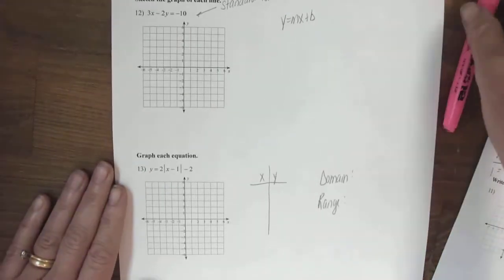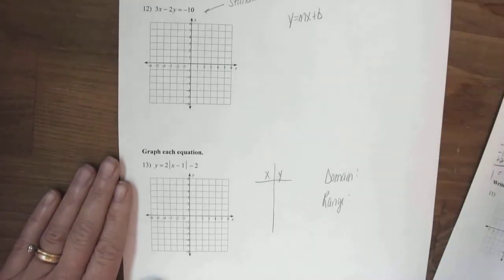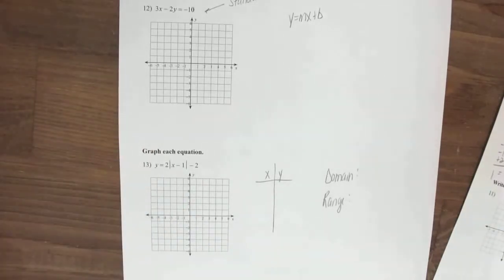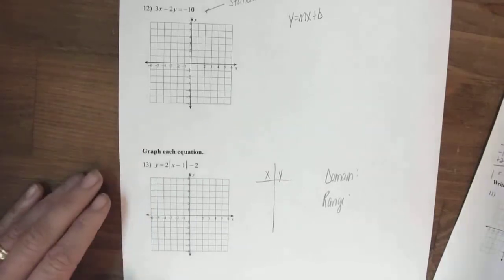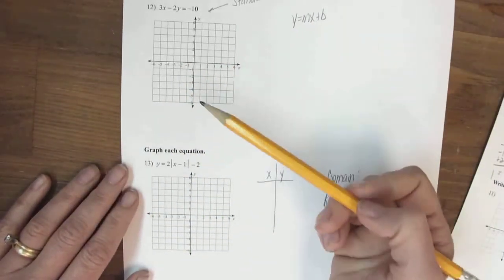Welcome back to page 3 of Algebra Review in Algebra 2. Let's start with number 12 here. This is page 3. This page just has 2 problems on it. You just need to sketch a graph of each one of these.